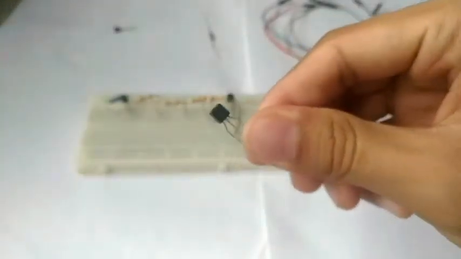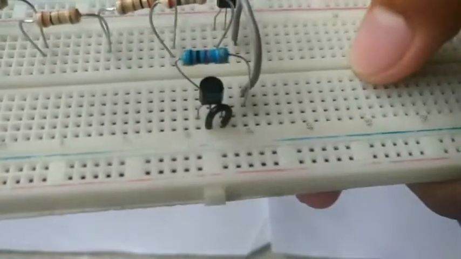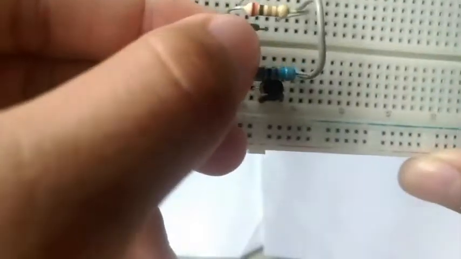Placing a lower level shifter 2N3906 transistor. Placing a lower level shifter collector to base wire. Placing a lower base to level shifter wire.